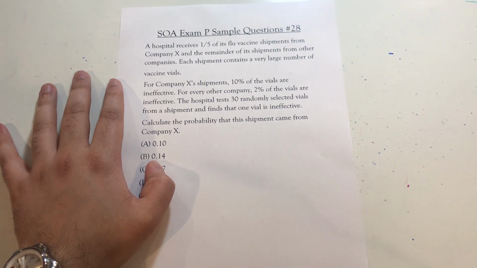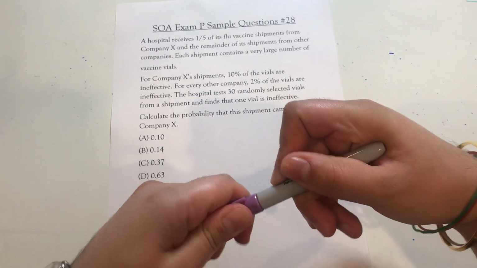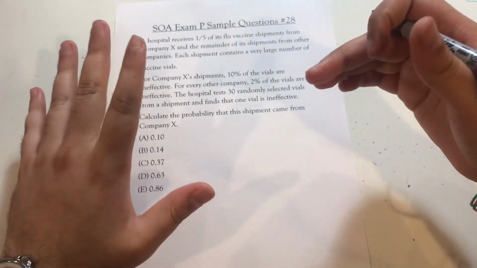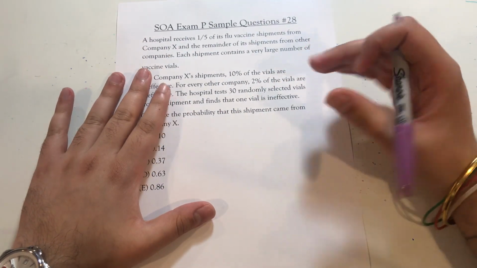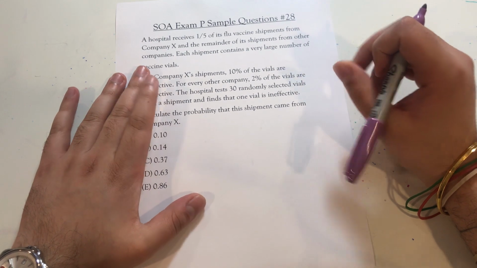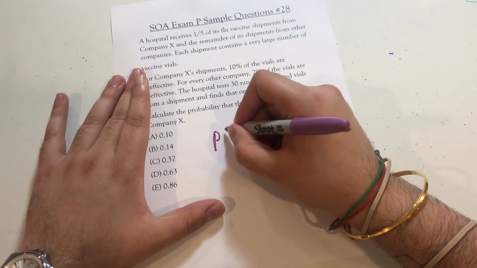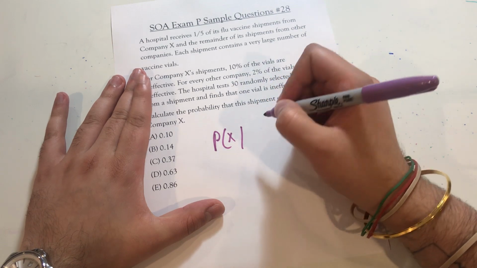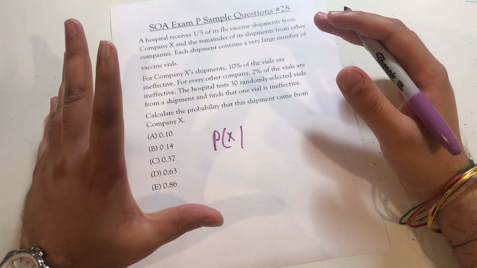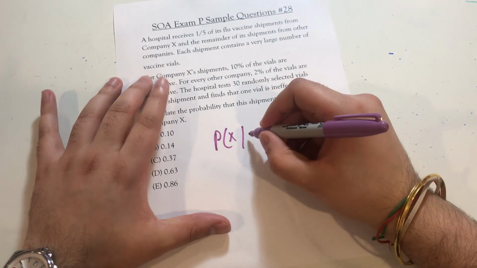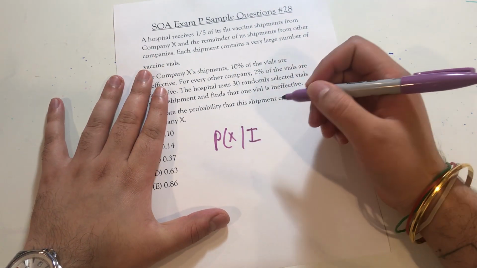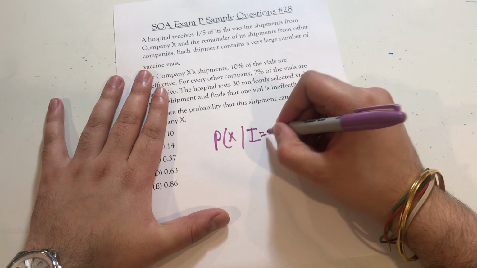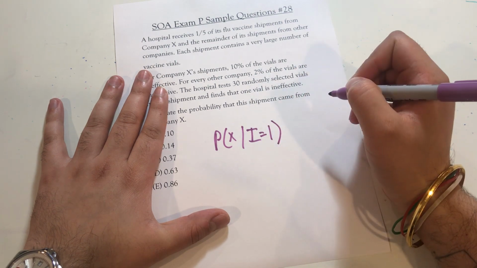Okay, so what is this question asking us? This is a pretty interesting question. It combines a couple of very important concepts that are crucial for Exam P. It's asking us the probability that this particular shipment came from company X, given the number of ineffective vials is equal to 1. So I'm just going to say that I is equal to 1.